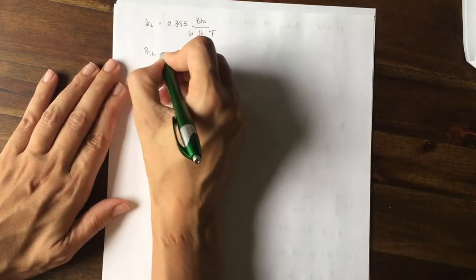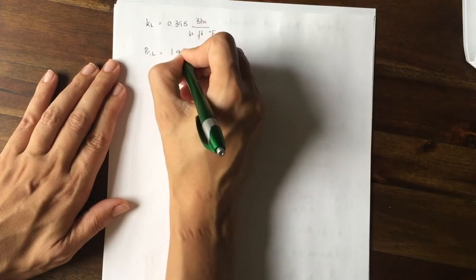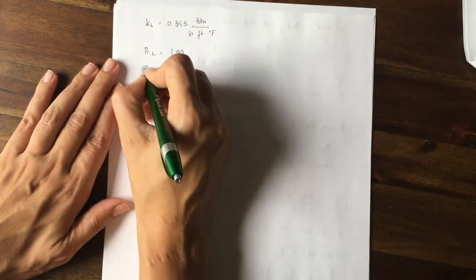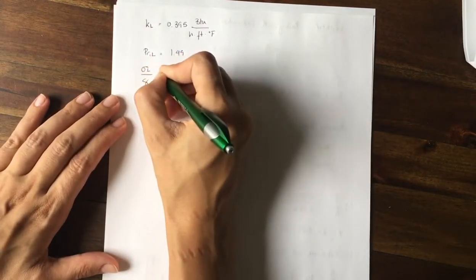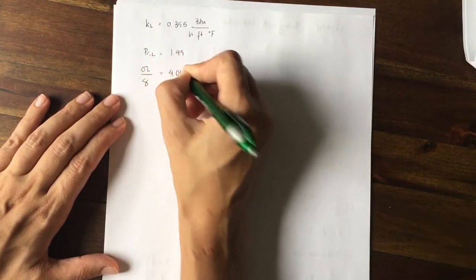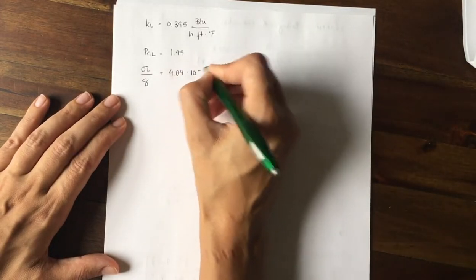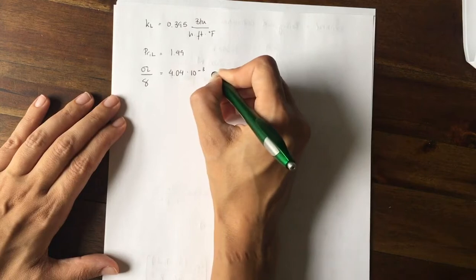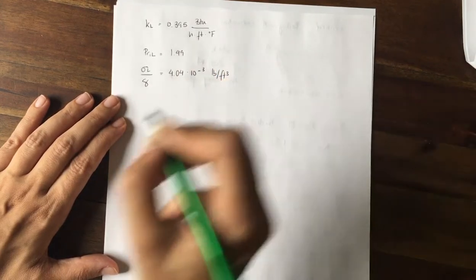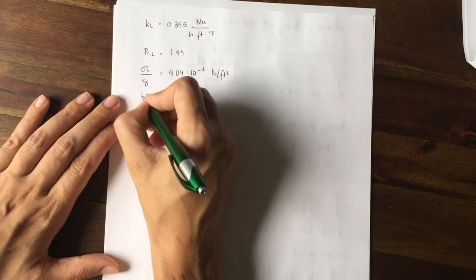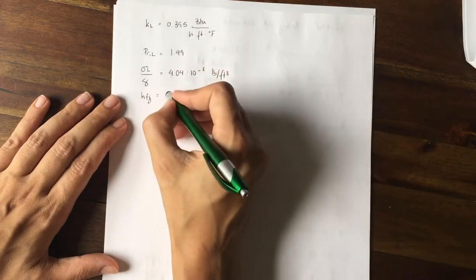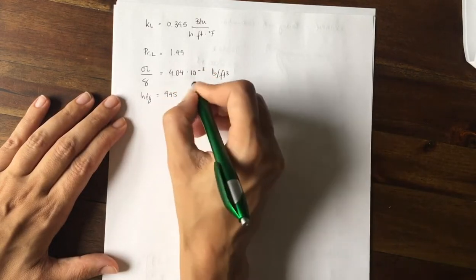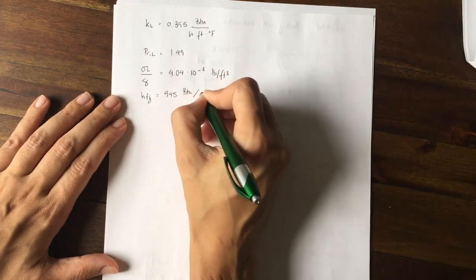The Prandtl number of the liquid is equal to 1.49, and the surface tension over the gravity is equal to 4.04 times 10 raised to the power -3 pounds per cubic feet. And finally, the enthalpy related to vaporization or change of phase is equal to 945 BTU per pound.